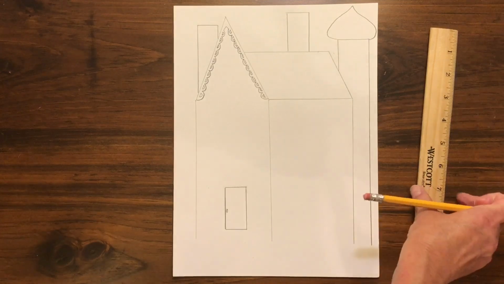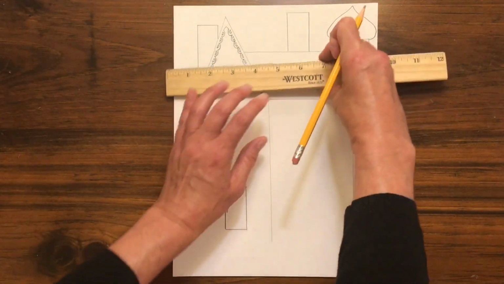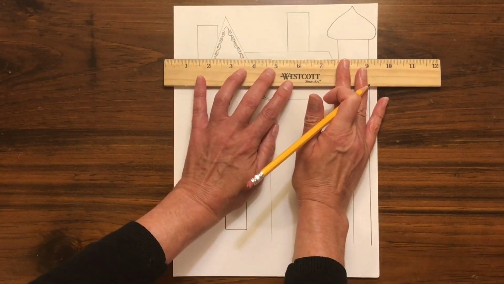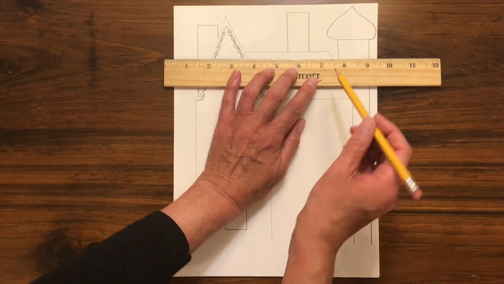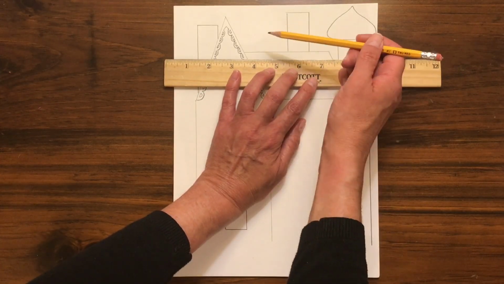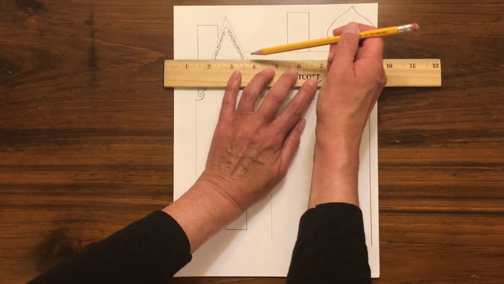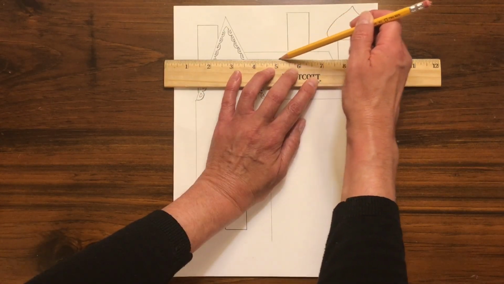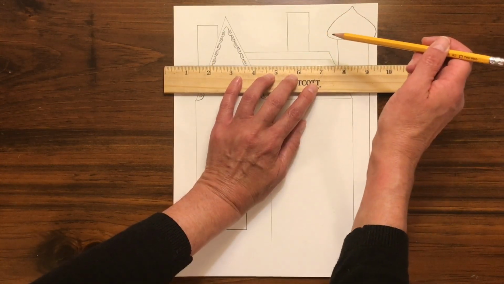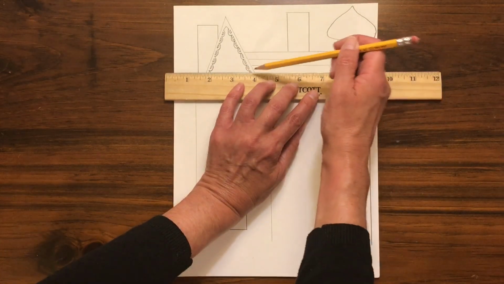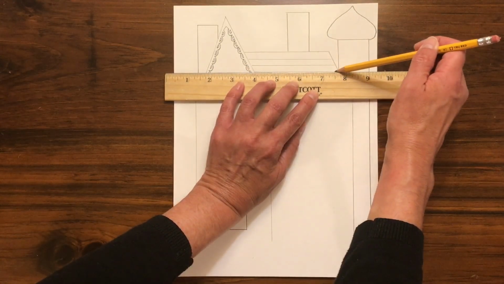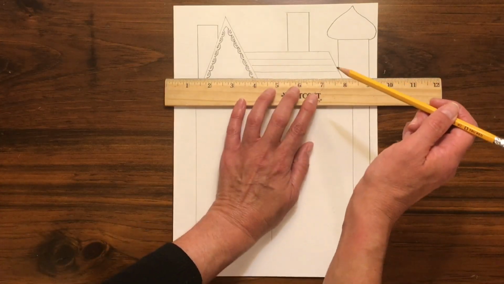Now let's add some fish scale shingles to the roof. So again, we're going to use super light lines because eventually after sharpieing, we'll erase these guidelines so our shingles are all equal in length. And they're not going to go slanted. Just kind of eyeball the distance that you're doing.